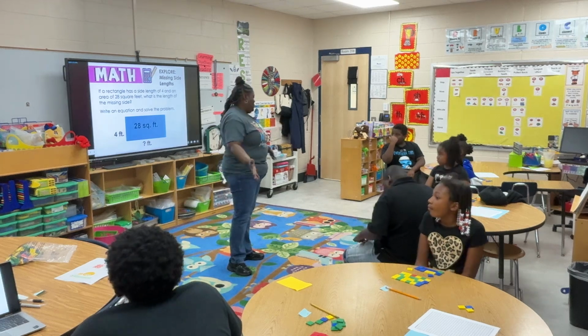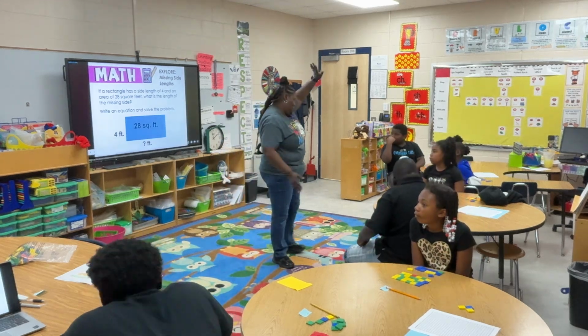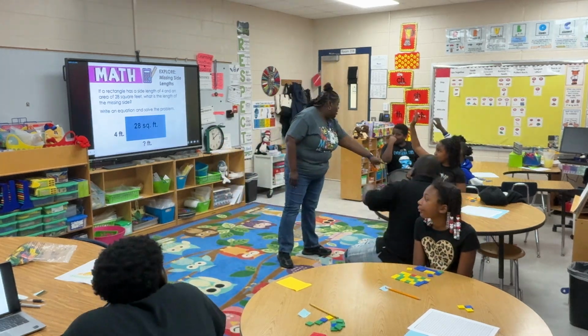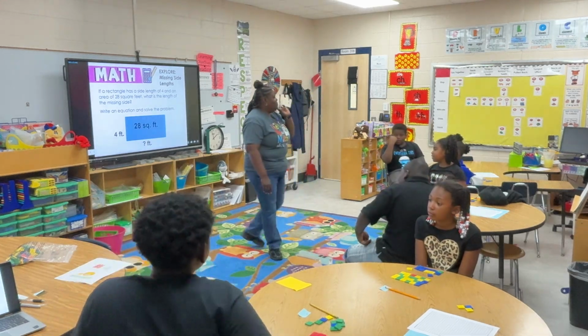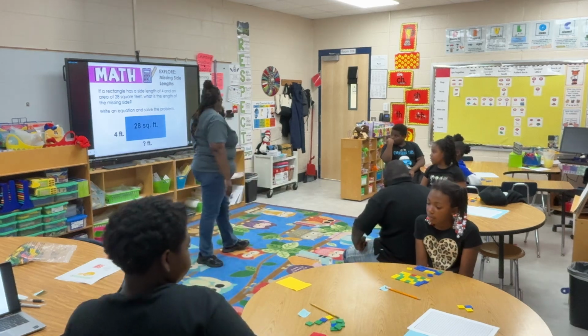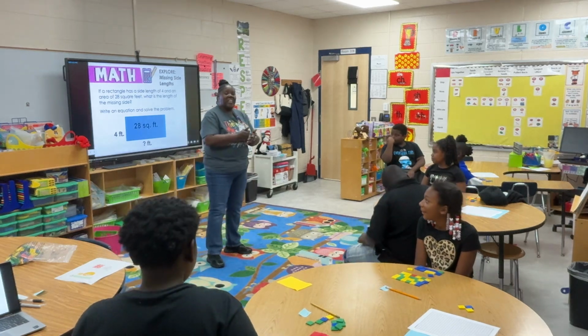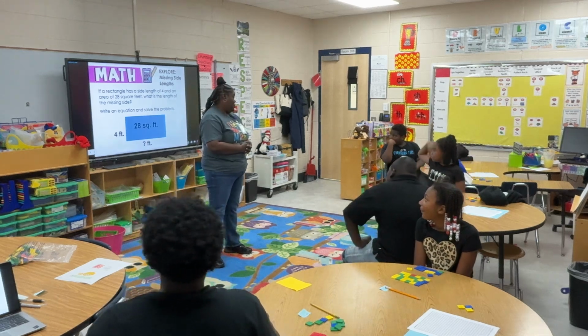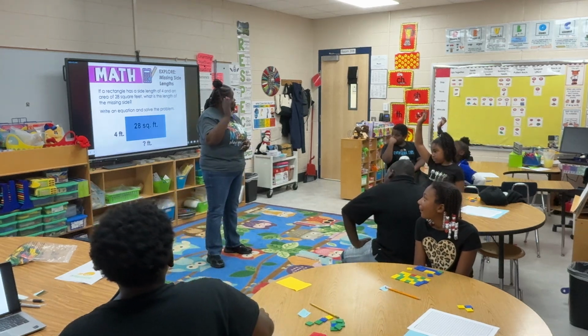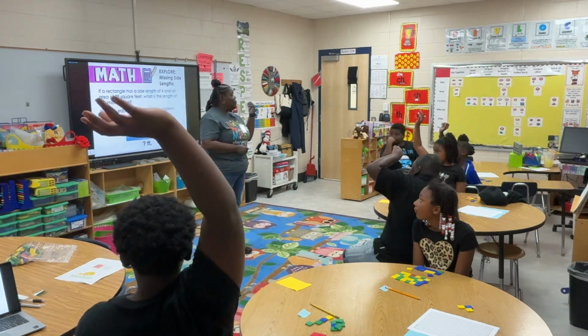But what do I know? That is 28 square units altogether. Okay, so I know it's 28 square feet. What do I ask myself? If I know that one side is 4, how can I determine the other side?